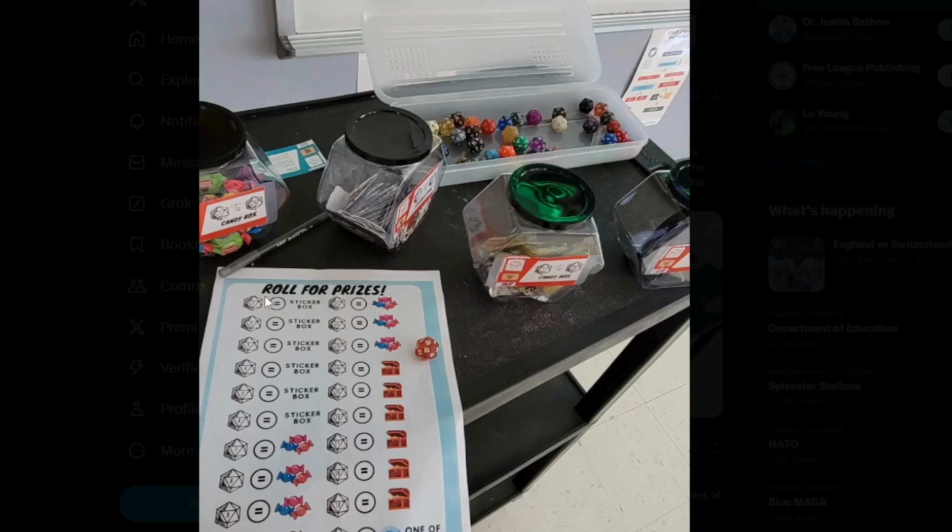they get. So for example, if you look at our chart, 1 through 6, they're going to have access to the sticker box. 7 through 13, they get a piece of candy. And 14 through 19, they're going to get something from our treasure card vault.